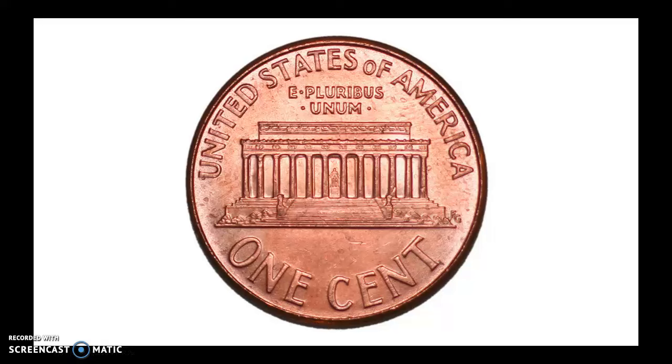Even Latin proverbs are still used today. For example, look at the reverse side of the US penny. We can see the Latin proverb on it, which means out of many, one.